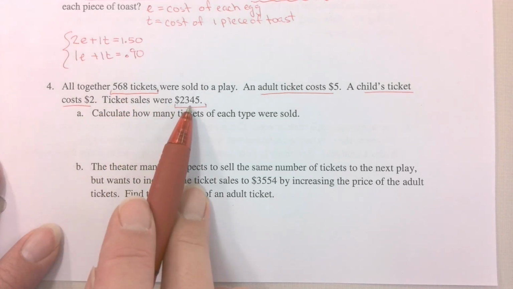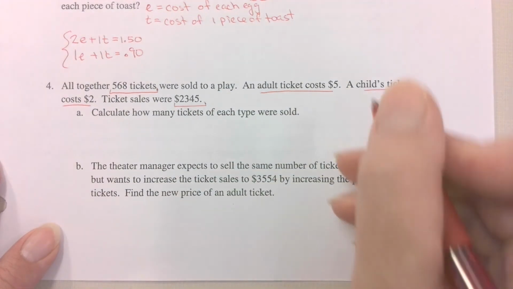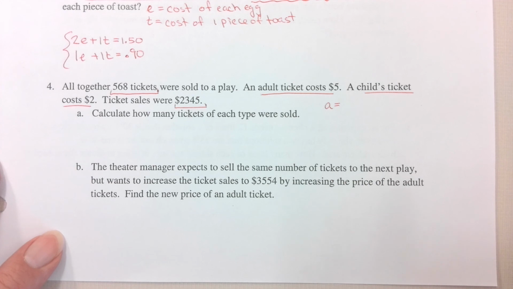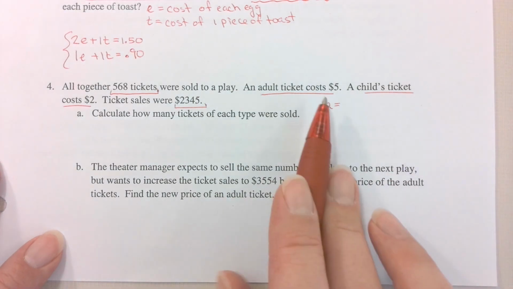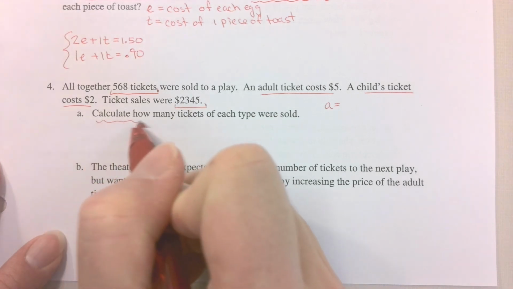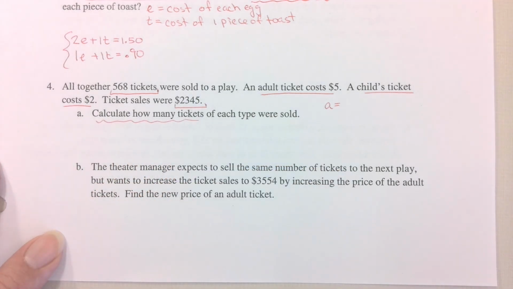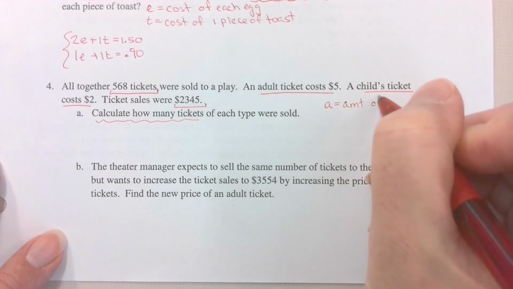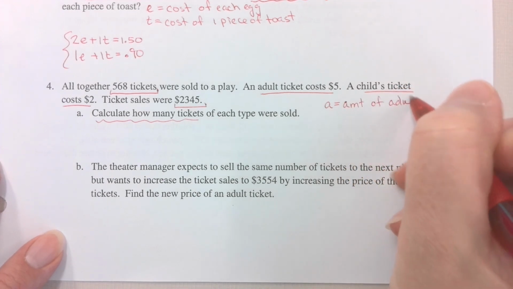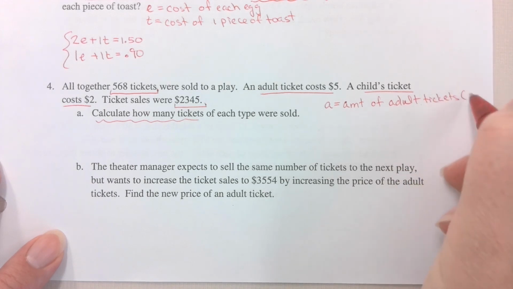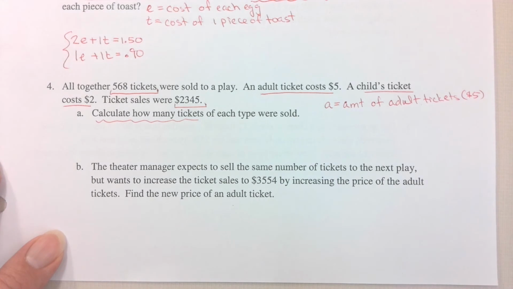How do I build it? So I'm going to put my variables up here. I'm going to let A stand for something with adult tickets. So how do I know what my variable is? I know the cost. I don't know the quantity. Right here, calculate how many tickets of each were sold. So A is the amount, or number, of adult tickets. And those were $5 each. So I'm just going to squeeze that information in there.